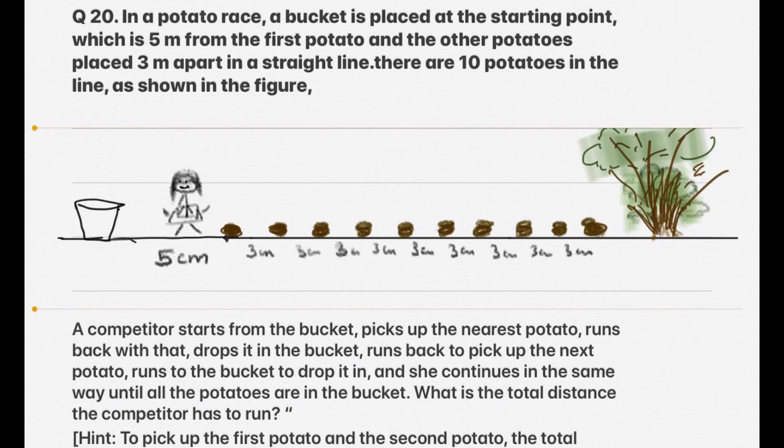I know a slightly different figure was shown, because I drew it, so it seems to be different. Same kind of thing, and you can draw some potatoes here, correct? I have drawn all the potatoes, so that's why I haven't put the potatoes in the bucket. I'm just saying that it has to start the race. I have drawn it like that.